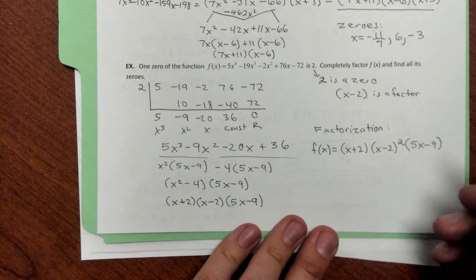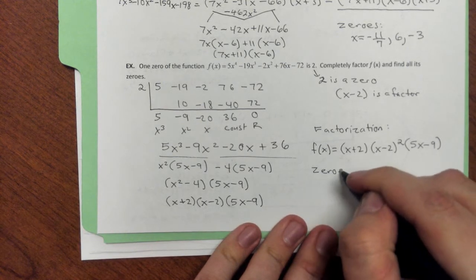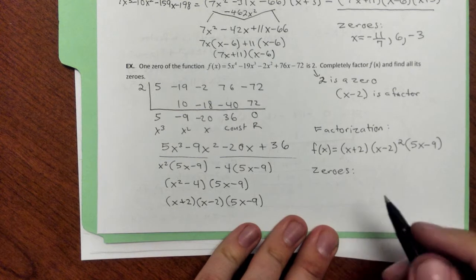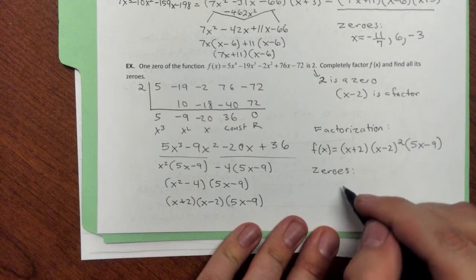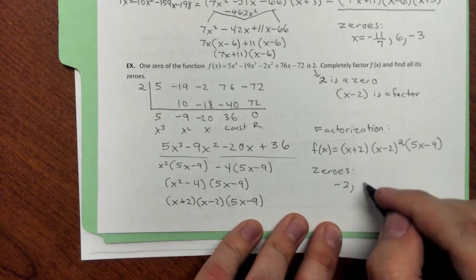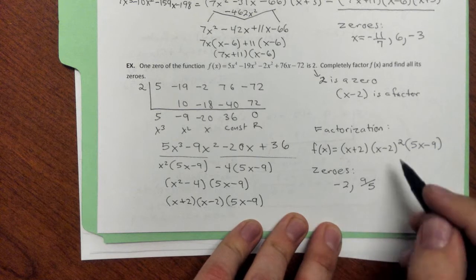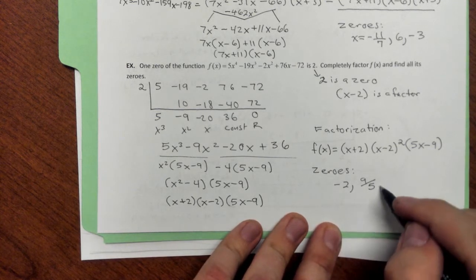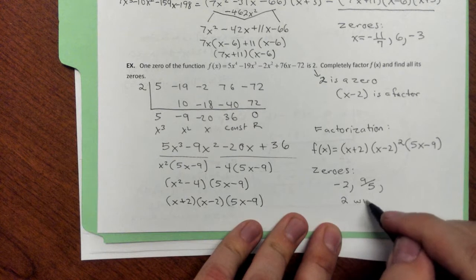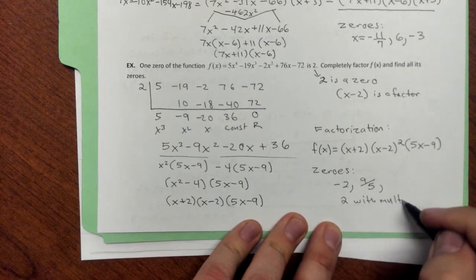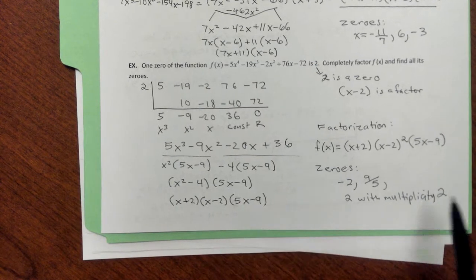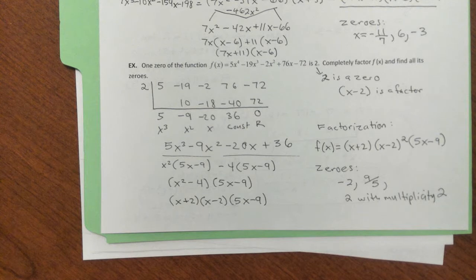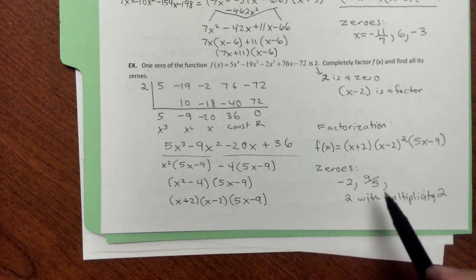And then I can get my zeros. For my zeros, what I should have is, I can see I have negative 2, and I also have 9/5, and from x minus 2 squared, I also have a 0 of 2 with multiplicity 2. I don't need to write the others have multiplicity 1. If you don't state the multiplicity, it's assumed that it's 1. But I have my 4 zeros, so this makes sense.